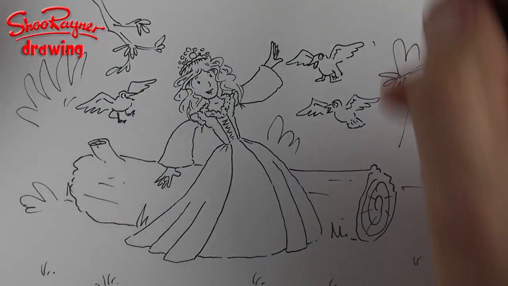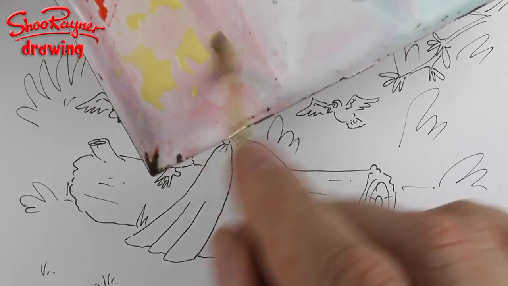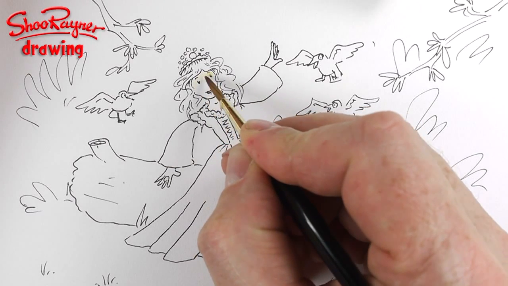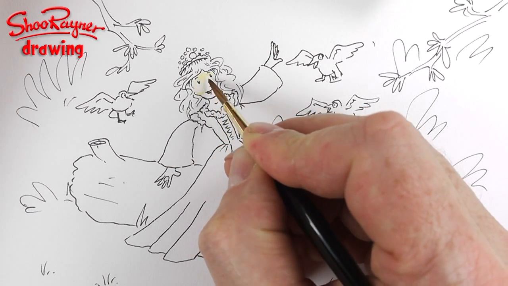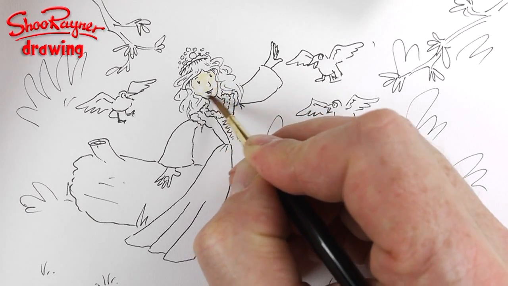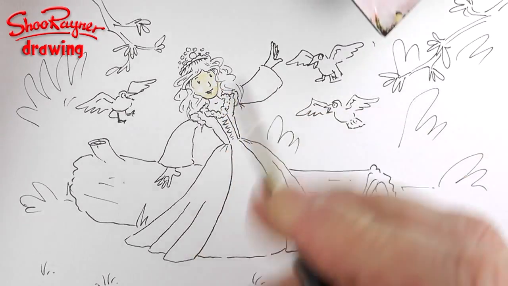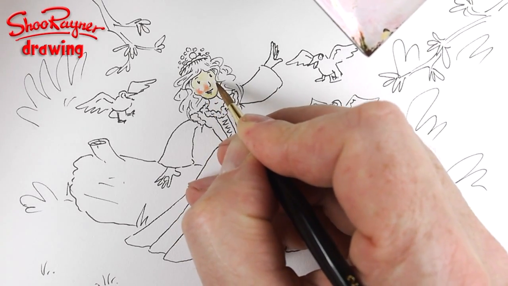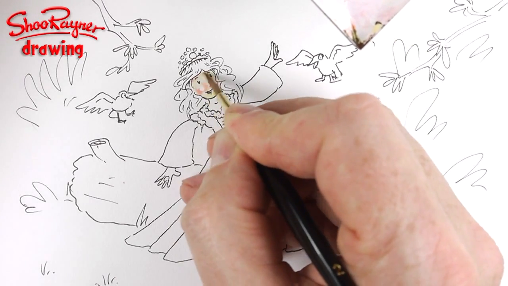Right, now I'm using this is called Naples Yellow, and I'm just going to kind of drop that into her face. I'm going to leave a little bit of space around her cheeks and her nose, just a tiny bit of white left around there, and then a bit in there, and then just drop a bit up there.